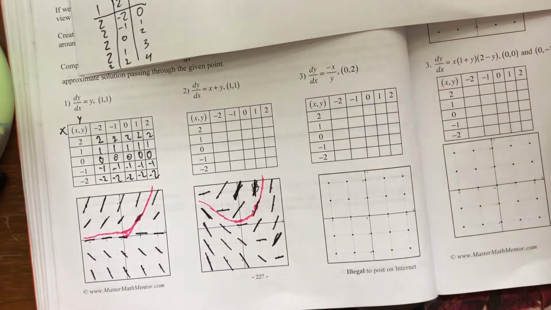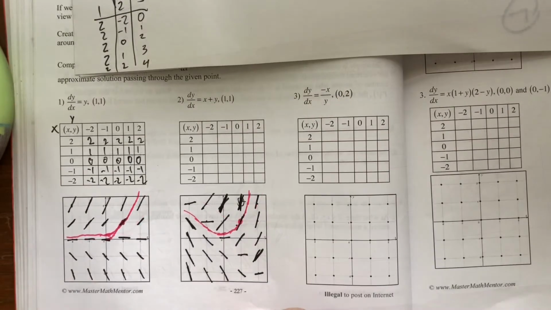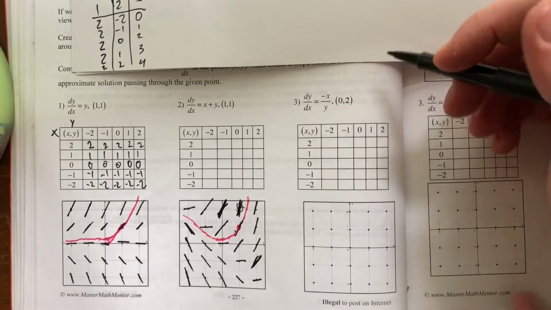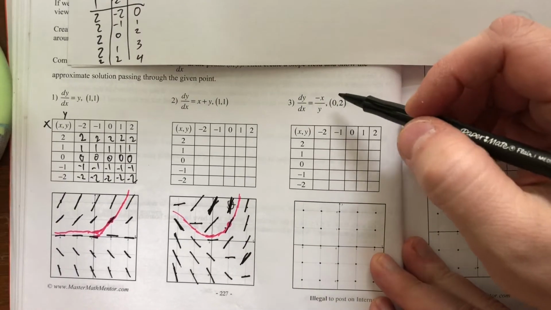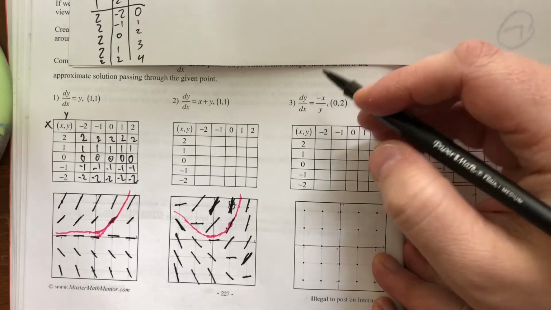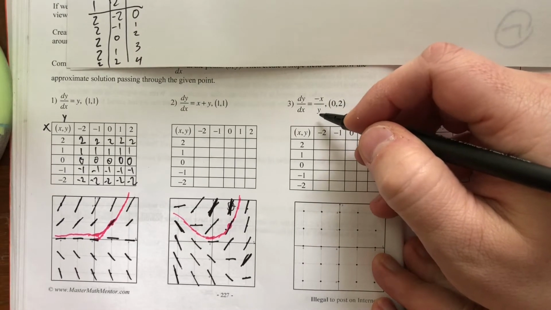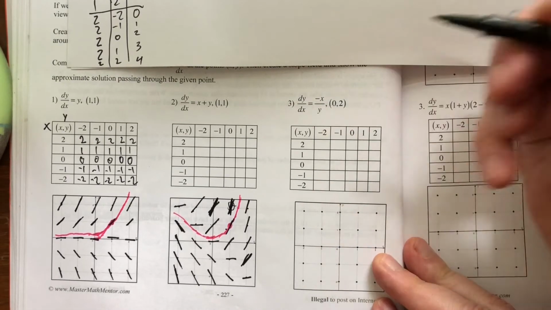So I'll go back to using his table for this last one here. Okay, so for our last one, this one will actually work out nicer. So let's see, we're doing x divided by y, right? With a negative. So I take x divided by y, I take the opposite of it.